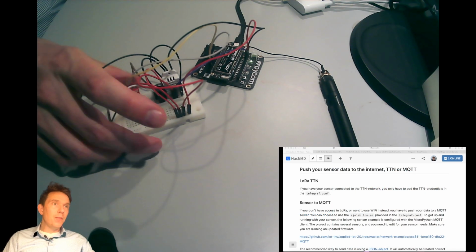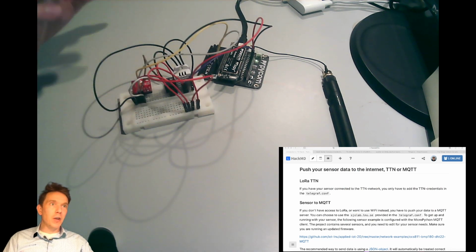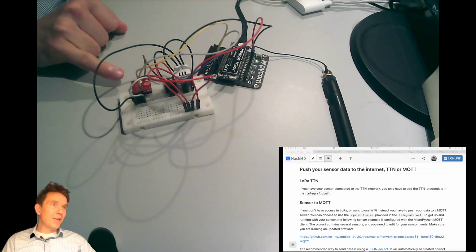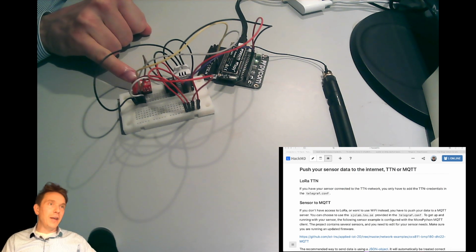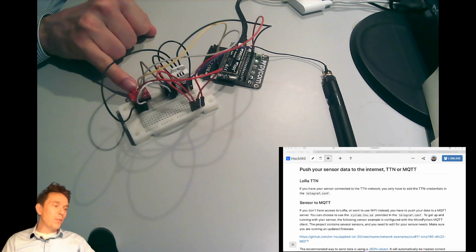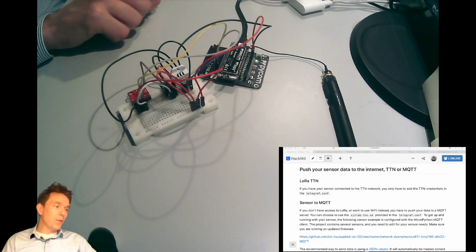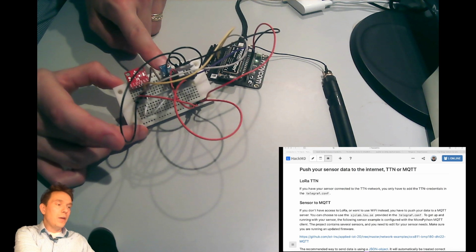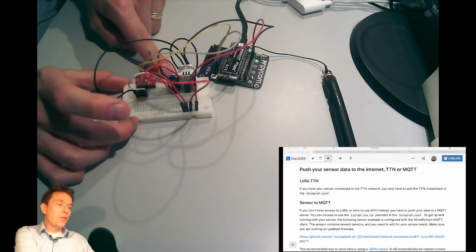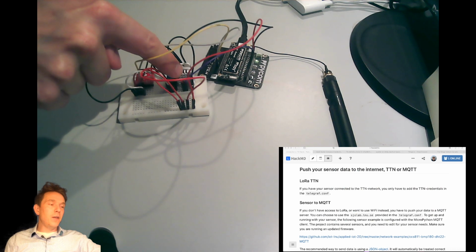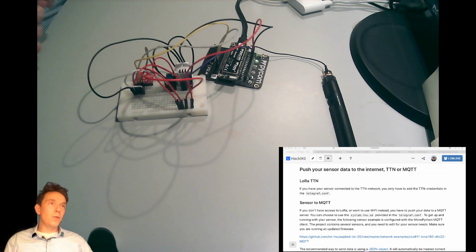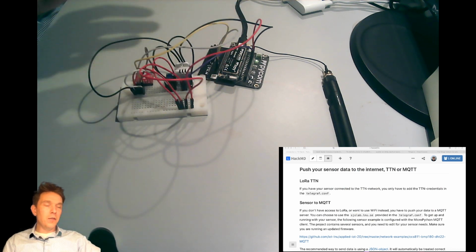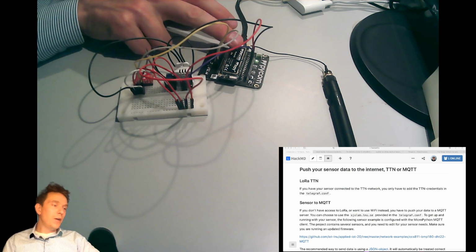As you can see here, I have my very advanced looking messy sensor. This is a CCS811 air quality sensor. This is a BMP180 pressure and temperature sensor. And this is a DHT22 temperature and humidity sensor. All is connected to a LoPy4.